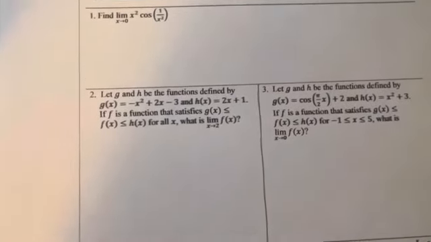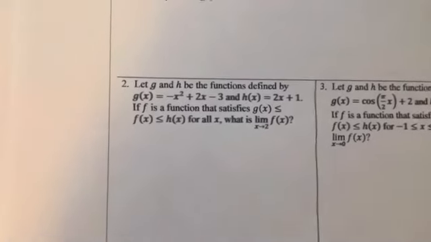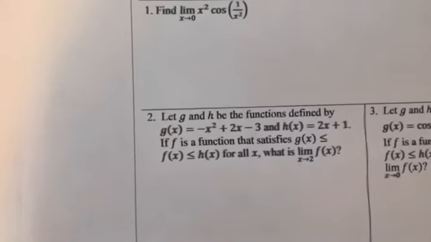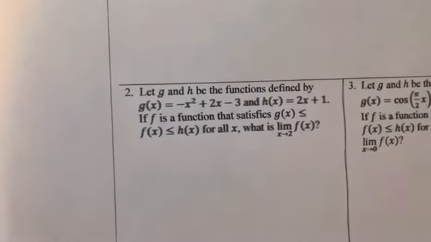Unit 1.8, the Squeeze Theorem. Number 1. Find the limit as x approaches 0 of x squared cosine 1 over x squared.